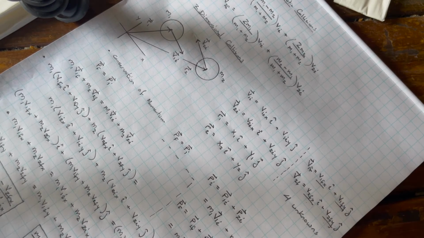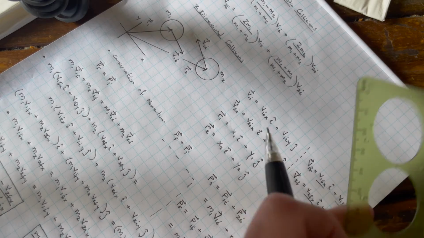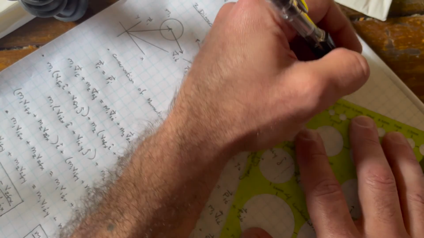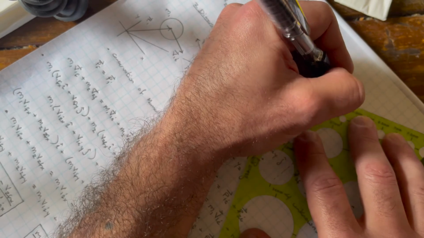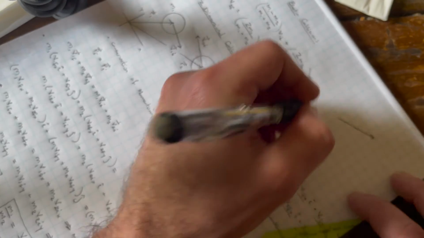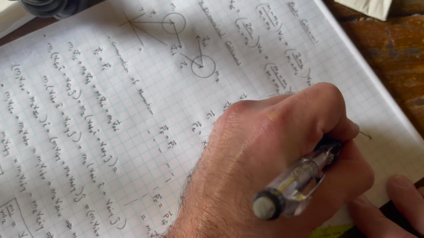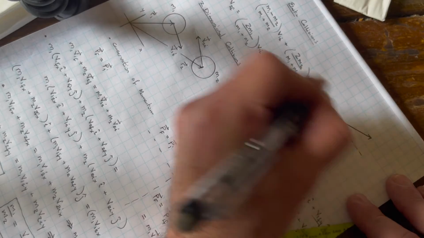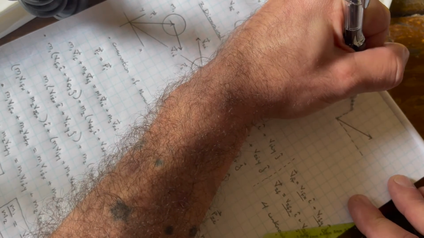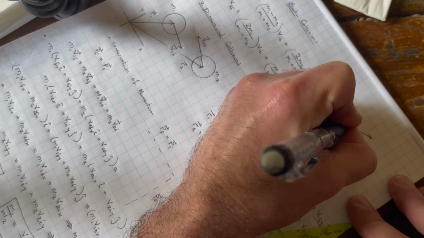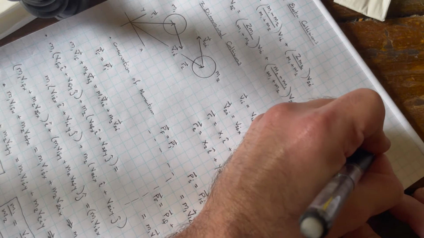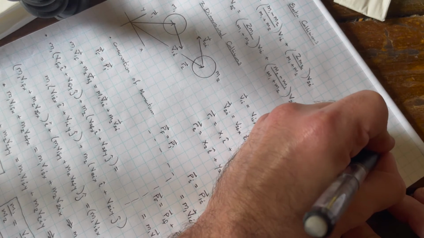And just a reminder of how to do that, let's assume we have some velocity vector v, and this is the x-axis, and here we have the y-axis, and we have some angle theta, and we know the magnitude of the velocity.